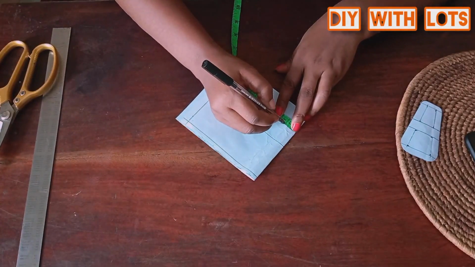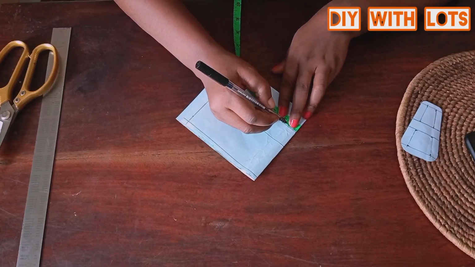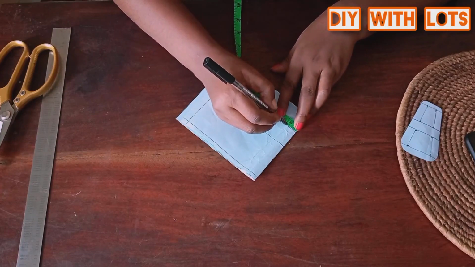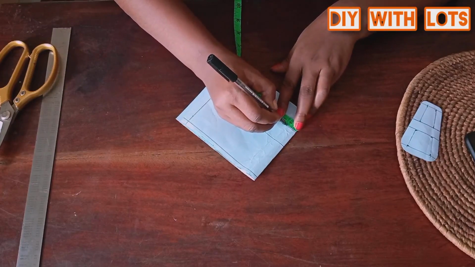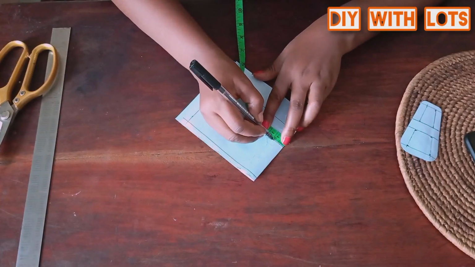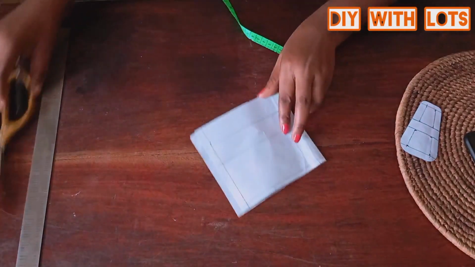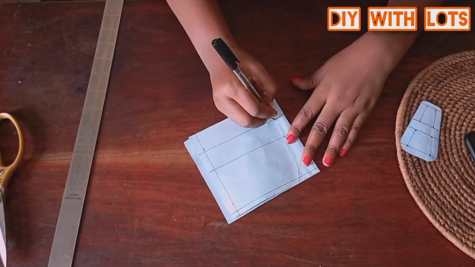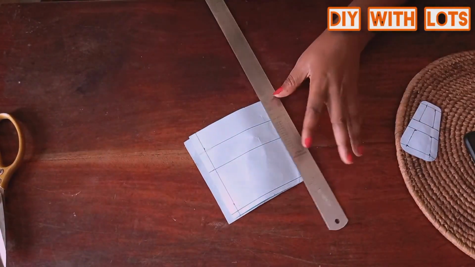So this is 1.7. I'm going to mark it. There's actually no need, but let me draw that line.